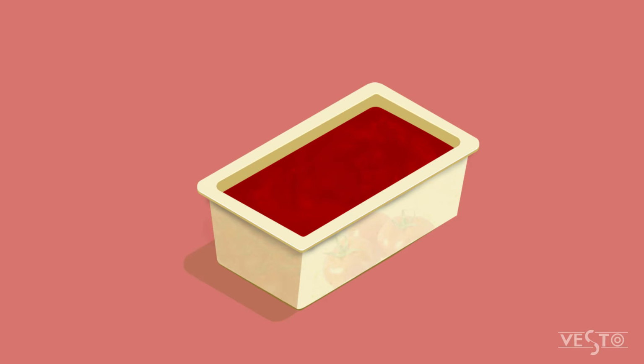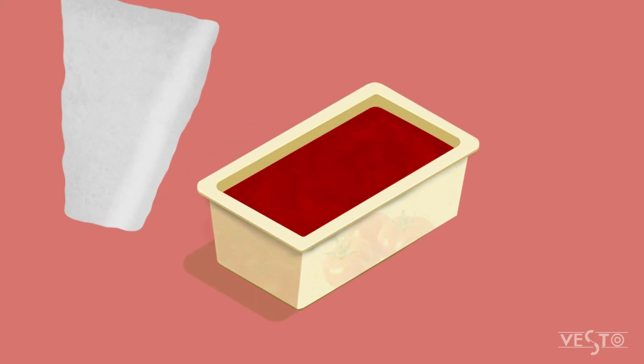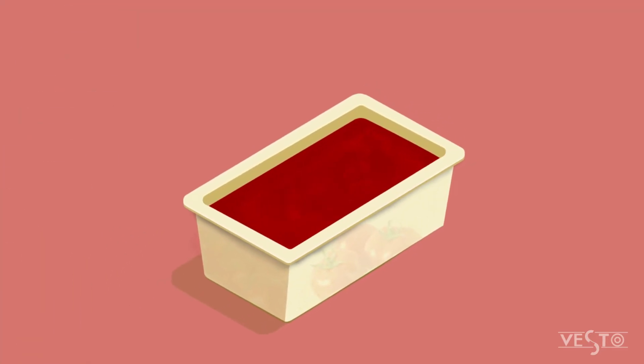In this tutorial, I'm going to show you how to animate a fake 3D source package cover in After Effects without using any plugins. Without further ado, let's get started.